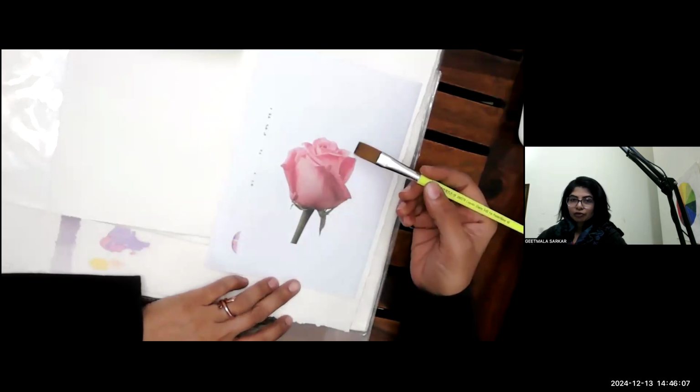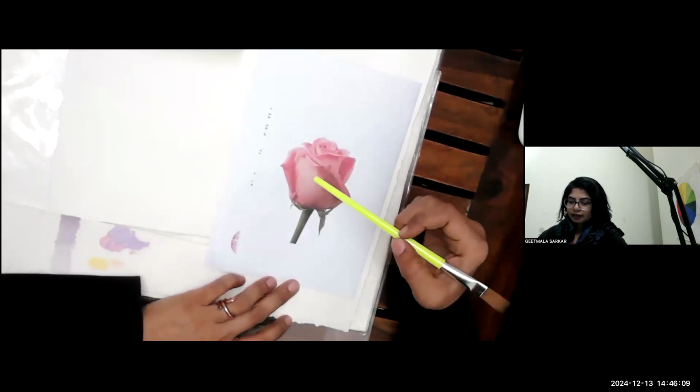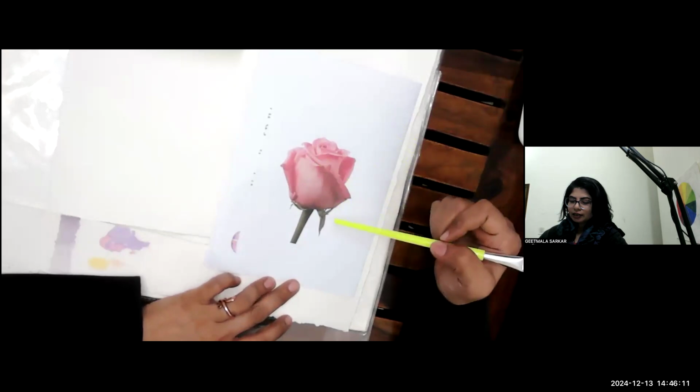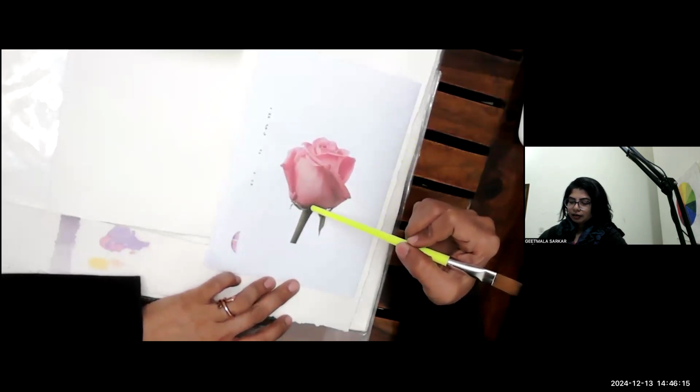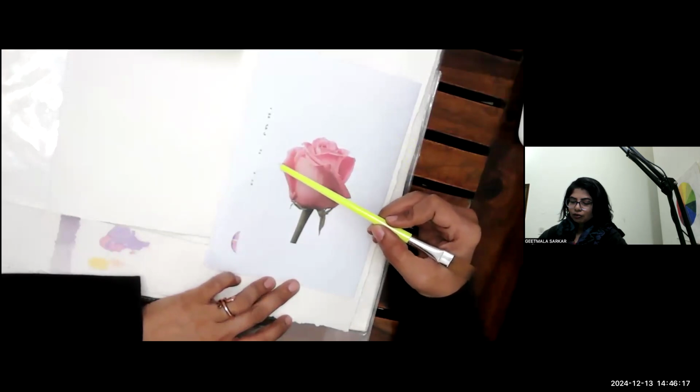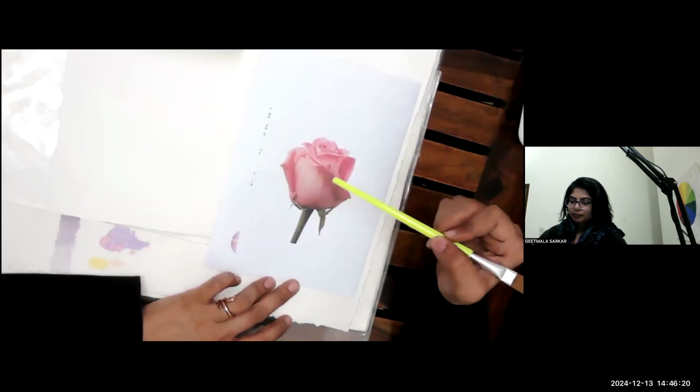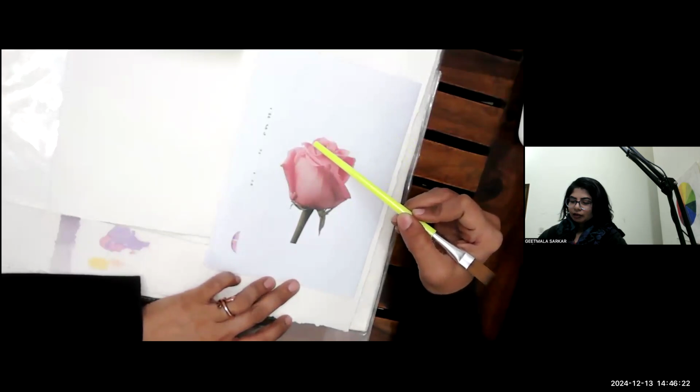And with respect to this flower, what do we understand? We understand what is the darkest dark that we can see. It is in here, here. The darkest darks are also over here, a little bit over here, and in some other places.